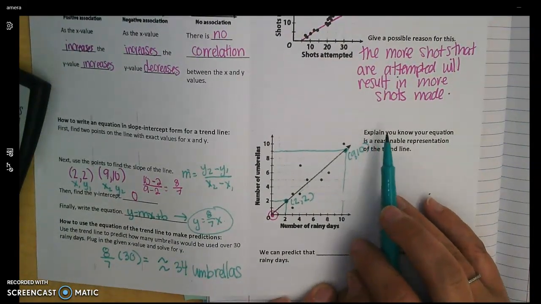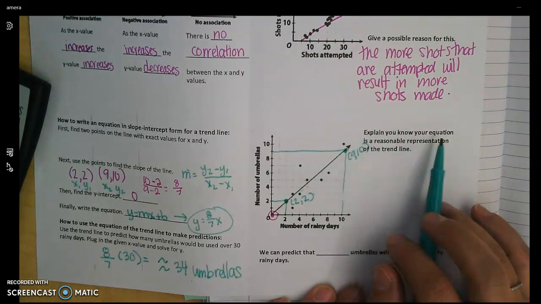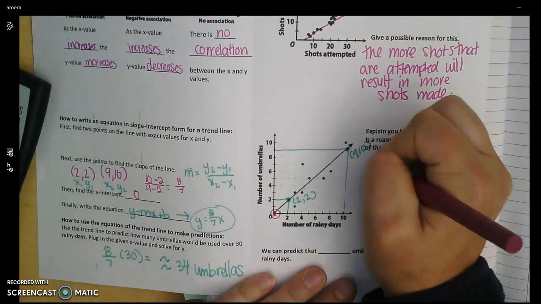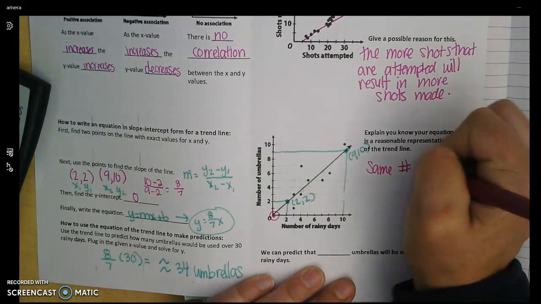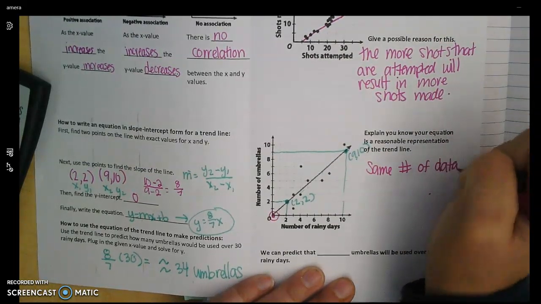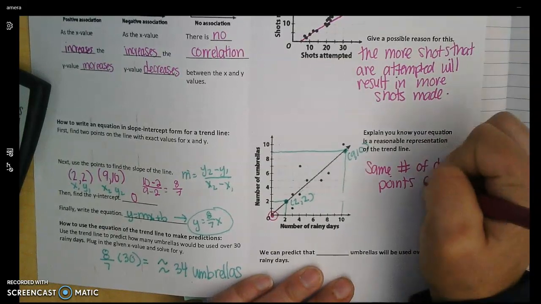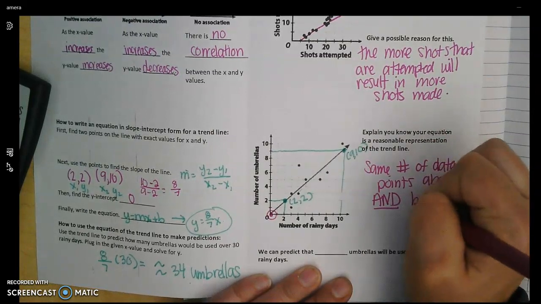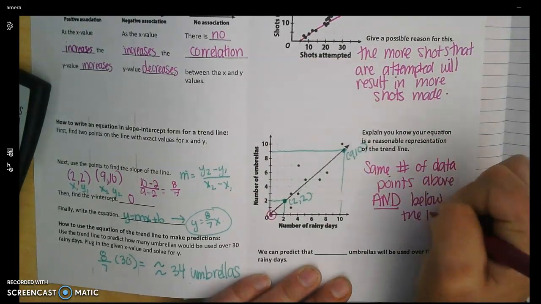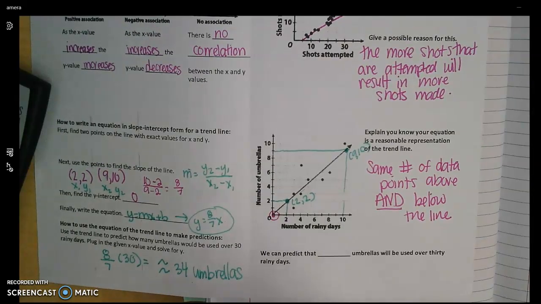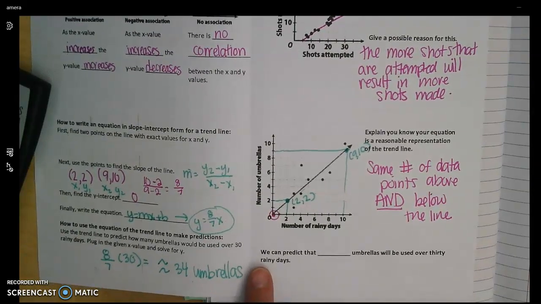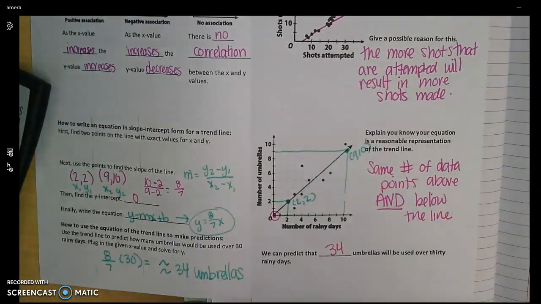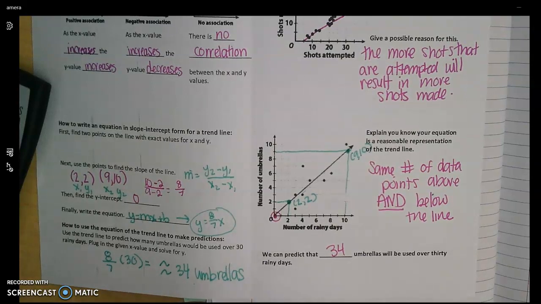Okay. Now we go over here, it says explain, that's a typo, how you know your equation is a reasonable representation of the trend line. I talked about that earlier, and that was that there's the same number of data points above and below the line. Okay. And then over here, we're just going to finish up with a statement. We can predict that about 34 umbrellas will be used over 30 rainy days.